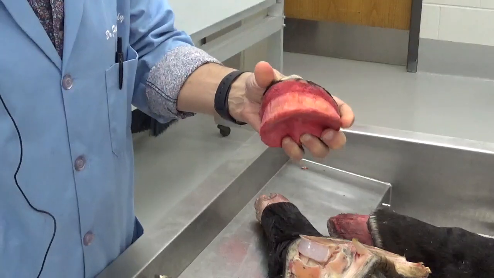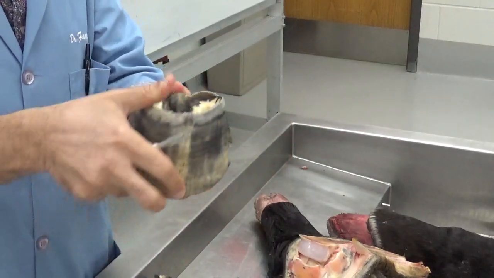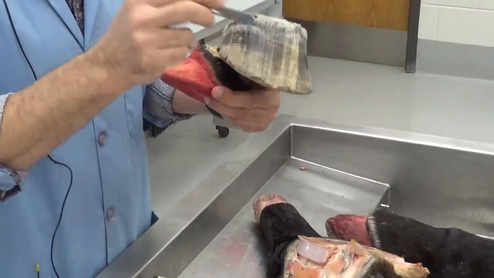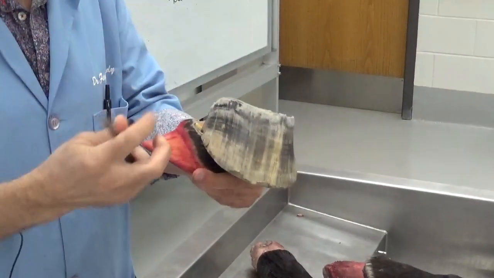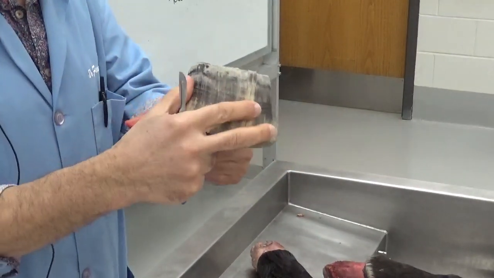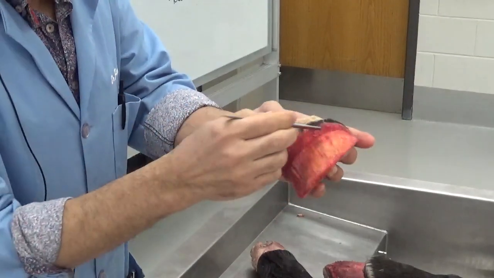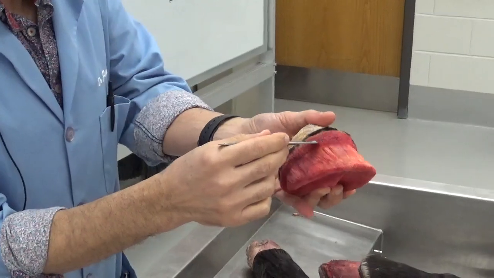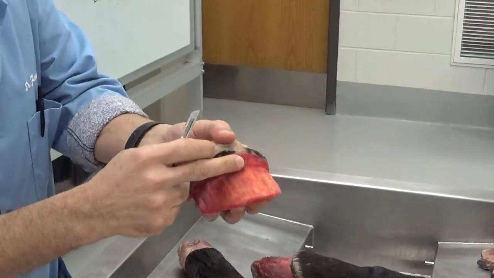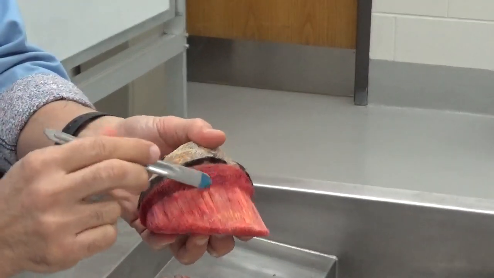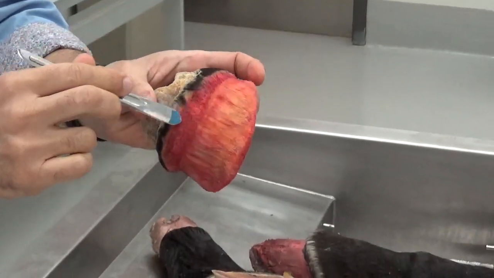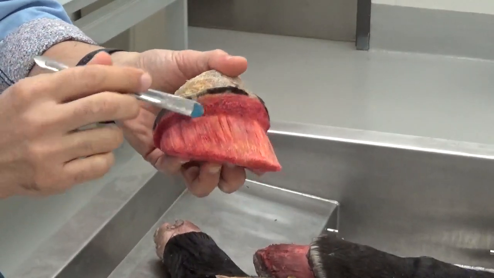Then what about the stratum medium? I wanted to know what forms the stratum medium, the main part, which carries the weight. The stratum medium is formed by the coronary corium. All of these are papillae. Where is it located?